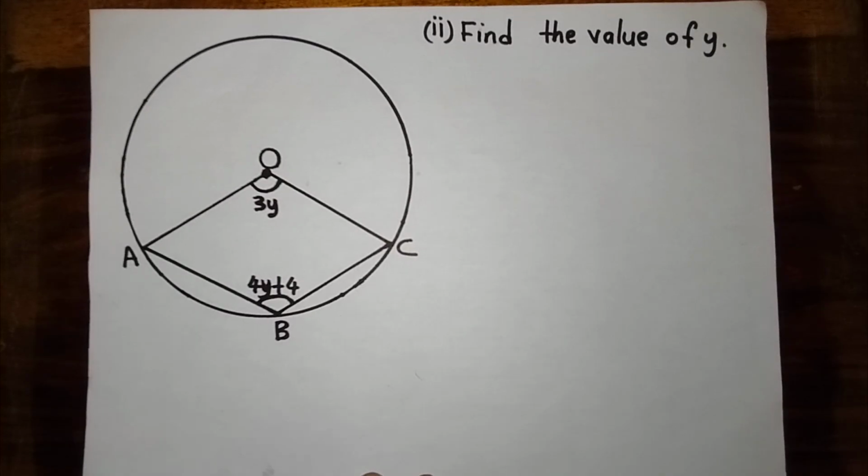For us to find the value of y, we will take the 2 expressions from the previous question for the reflex angle AOC and use them to make an equation. So we are going to equate the 2 expressions for the reflex angle AOC, which we obtained in the previous question.